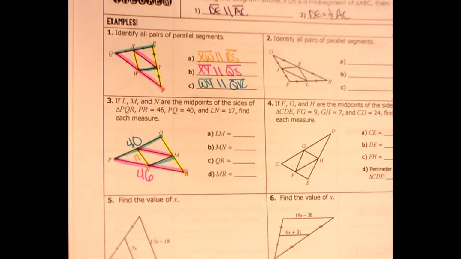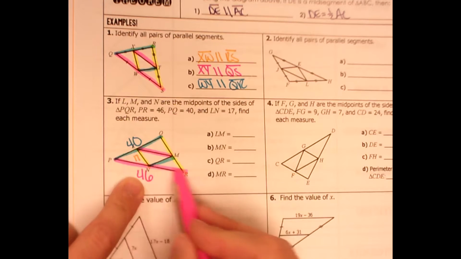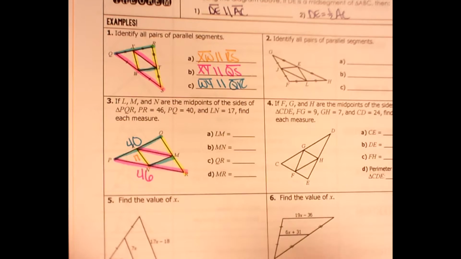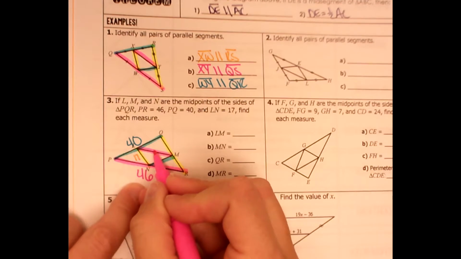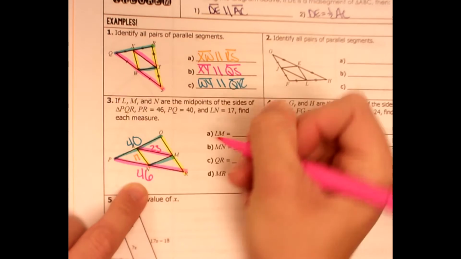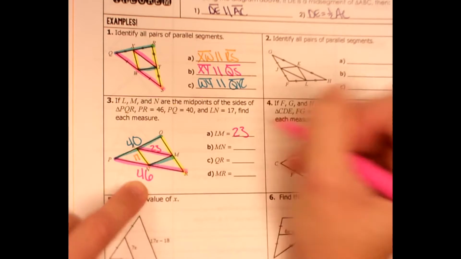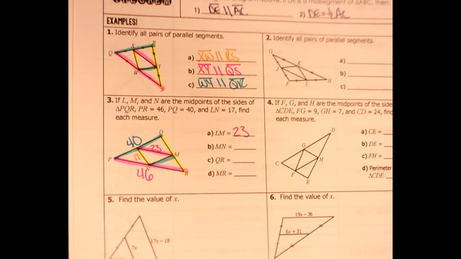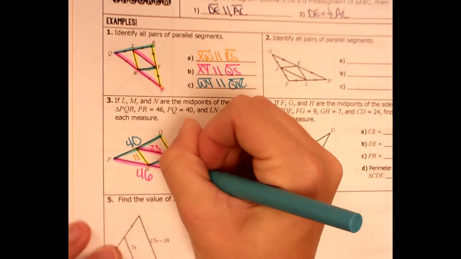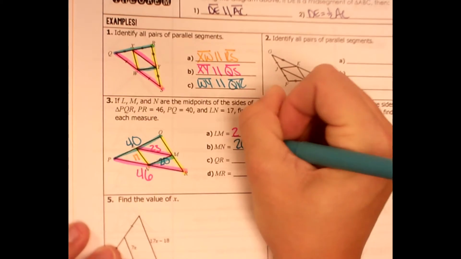So if they give you the third side, like this one, PR, is the third side of this triangle, it is parallel to the pink one, so that means that this one is half the distance. So LM is going to be 23. MN is parallel to this guy, the blue one, so it is 20. It's half.